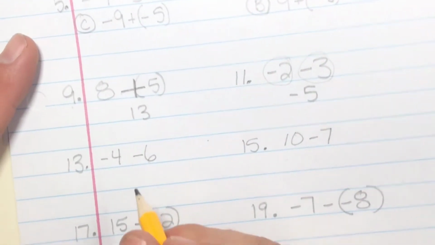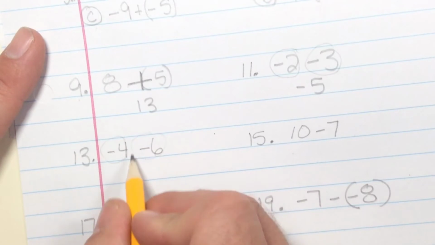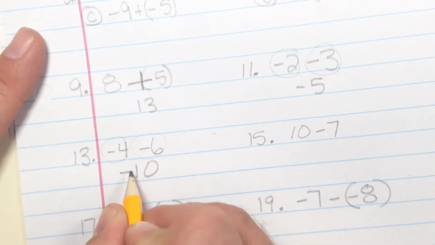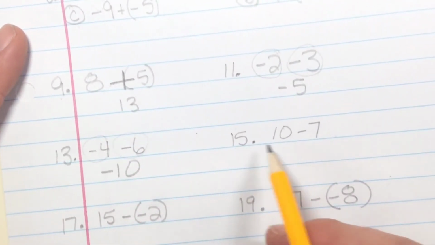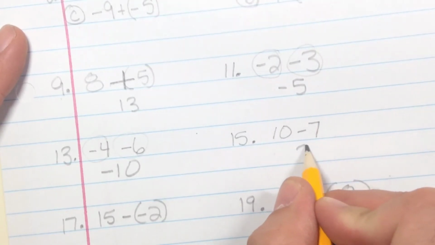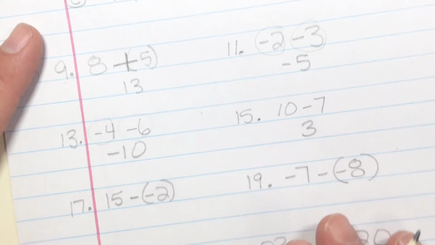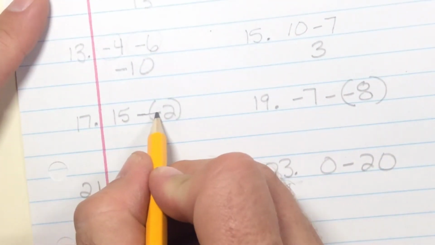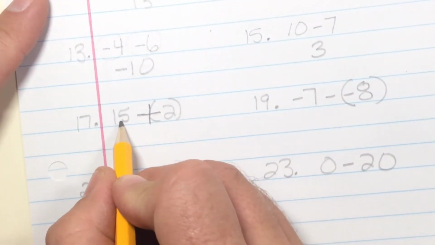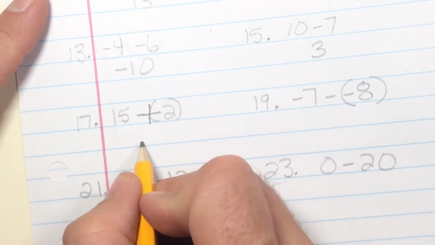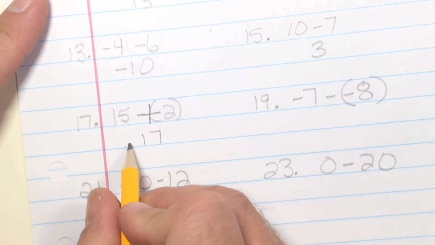Number 13, same sign, so I add and keep. Number 15, different sign, so I subtract and keep the sign of the larger, which is the positive. For number 17, turn that into a big plus, and it becomes 15 plus 2. Same sign, add and keep.